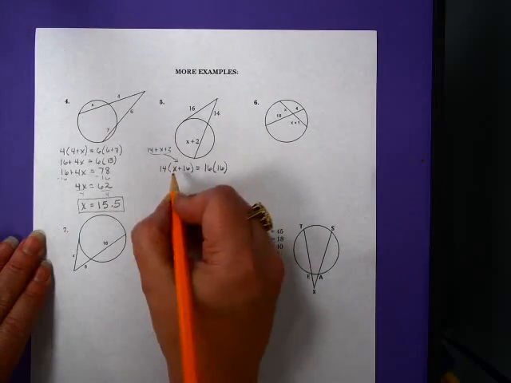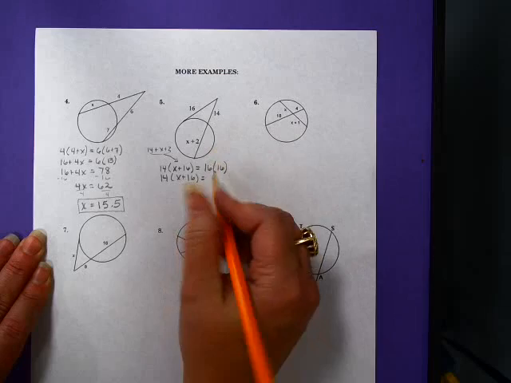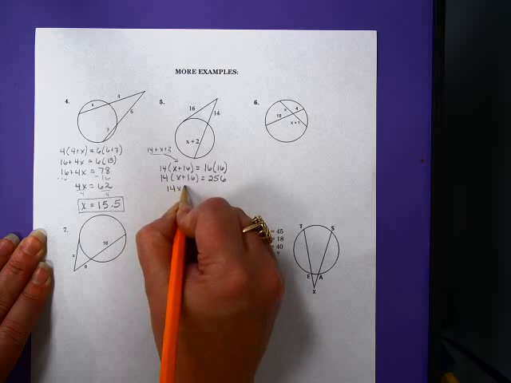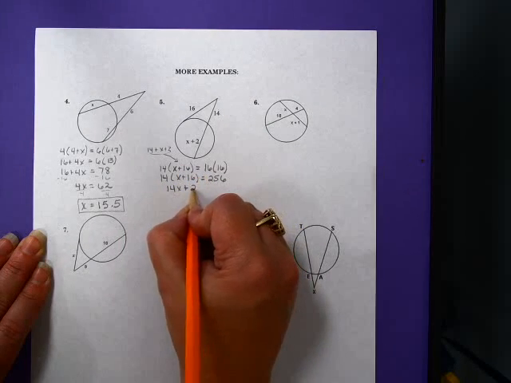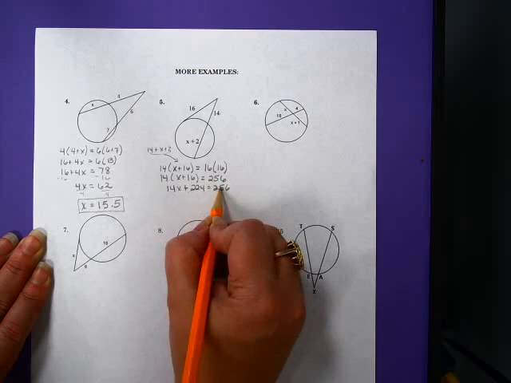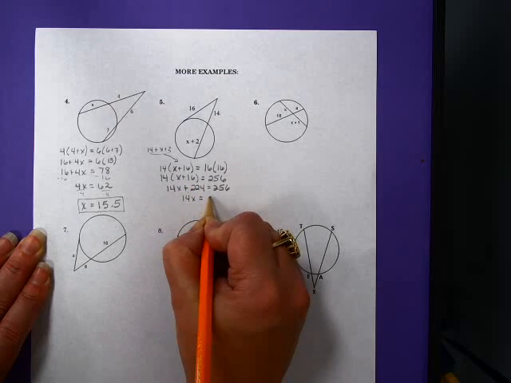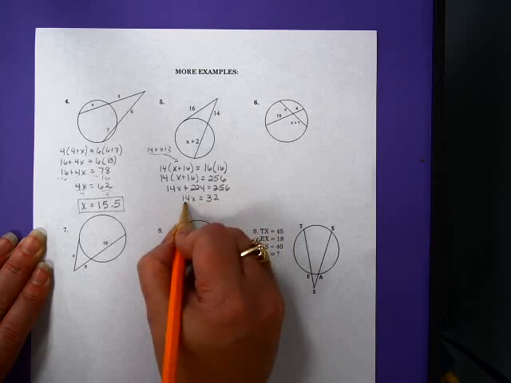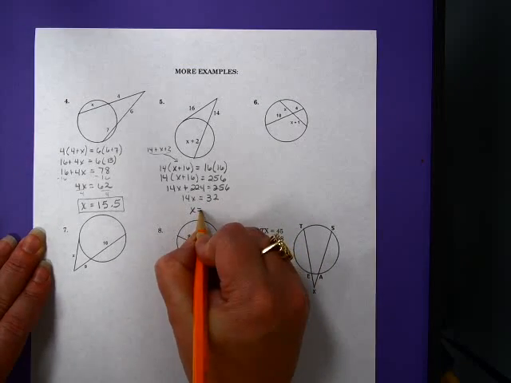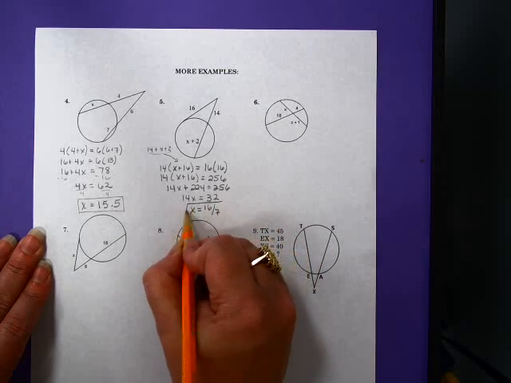Alright, so this is going to be 14 times x plus 16 equals, 16 times 16 is 256. Distribute the 14, that's going to be 14x plus 224 equals 256. I'm going to subtract 224 from both sides. I get 14x equaling 32. And then divide both sides by 14. Again, they didn't tell me any information about rounding, so I need an exact answer in lowest form. So that's going to be 16 divided by 7.